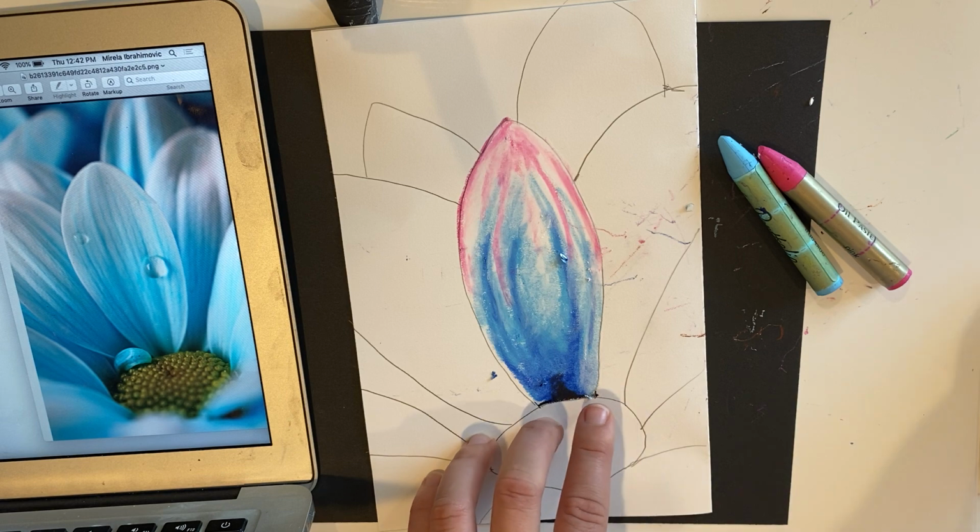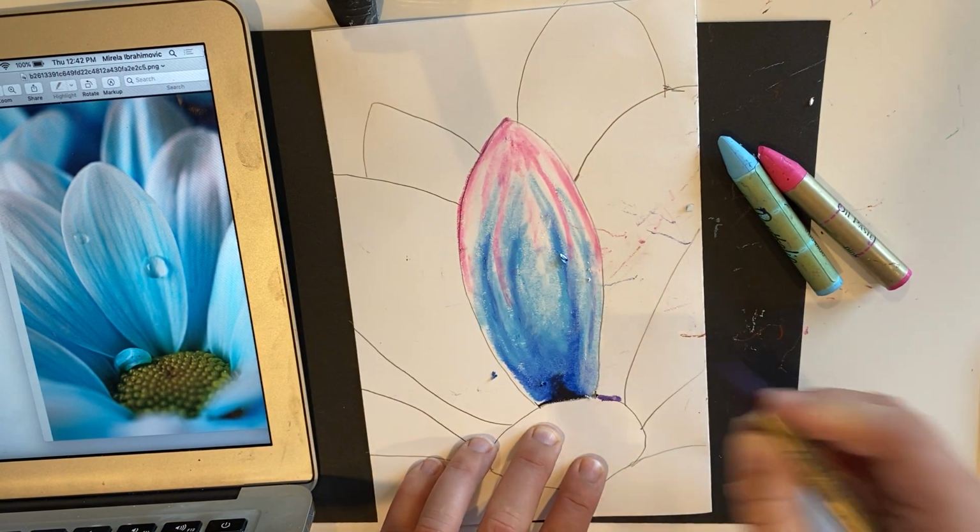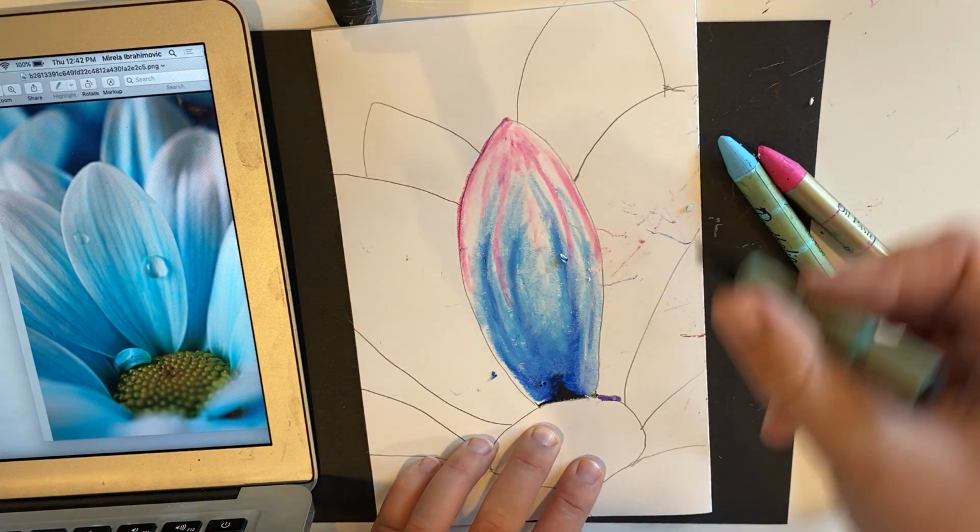Okay, and then go back to my black to get that really dark shadow in. Oh, that's purple. Black.